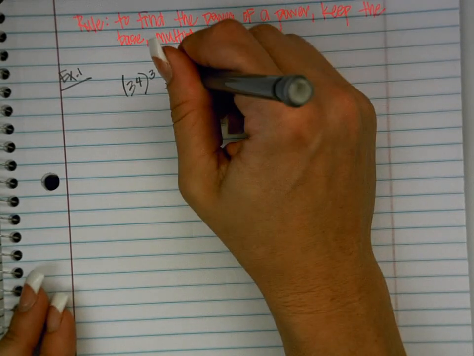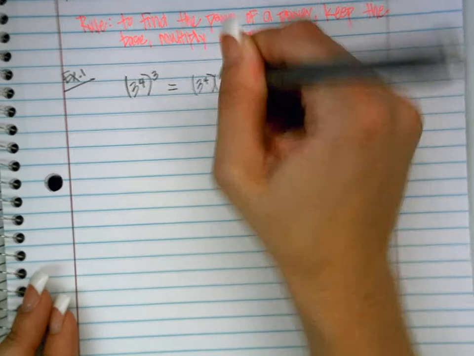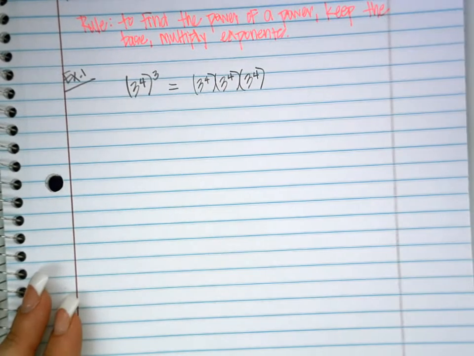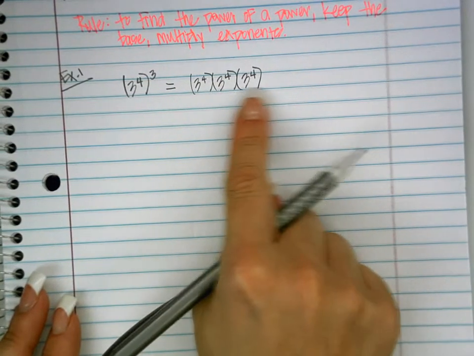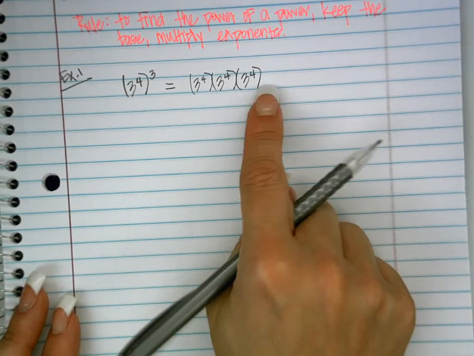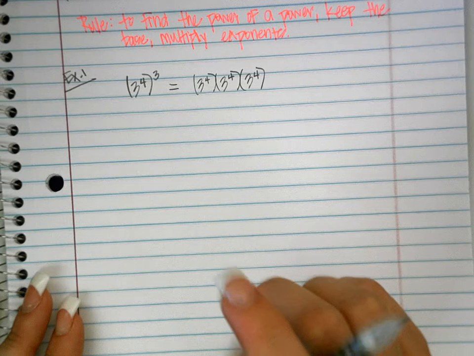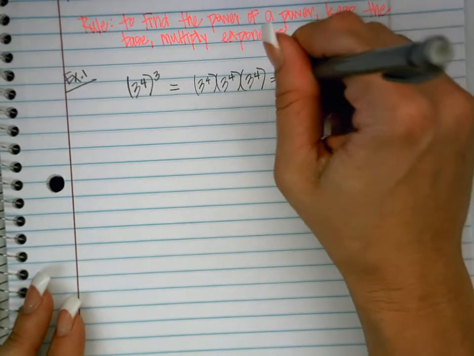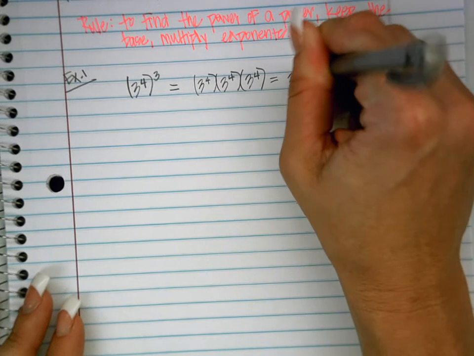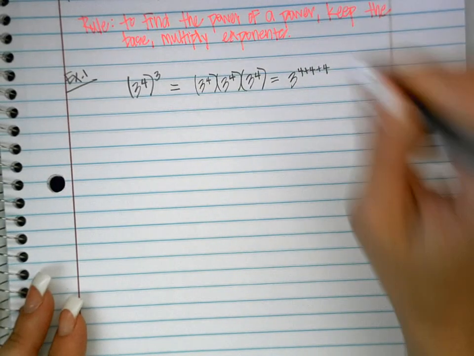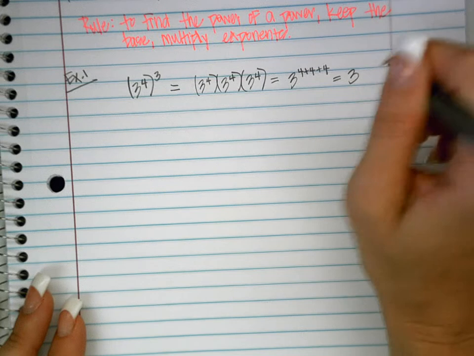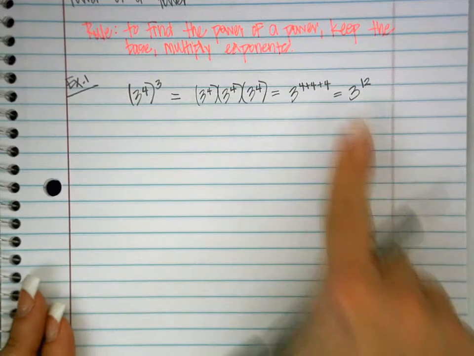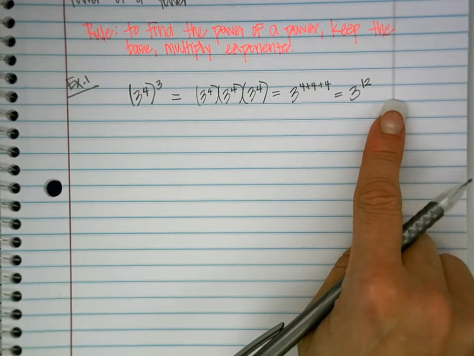So this would be 3 to the 4th, and another 3 to the 4th, and another 3 to the 4th. What do we do with their exponents when we have the same base? We just did this a couple days ago. You add them, right? This would be 3 to the 4 plus 4 plus 4. Then if you add them all together, we would get 3 to the what power? 12th power.